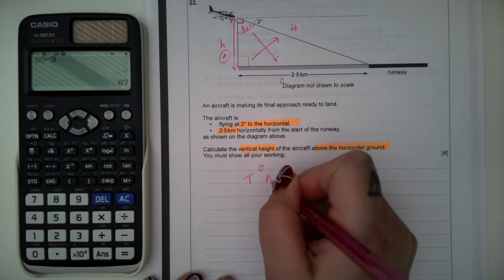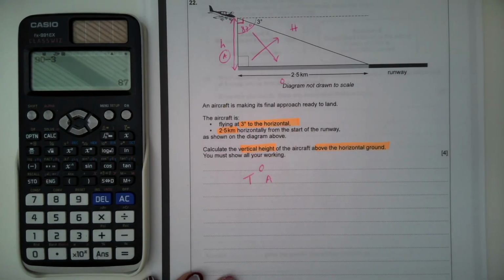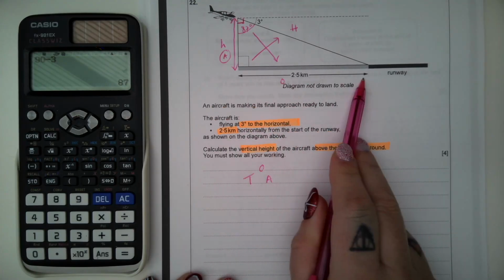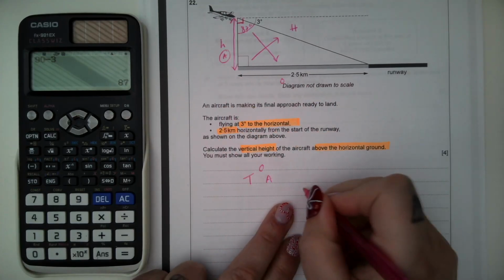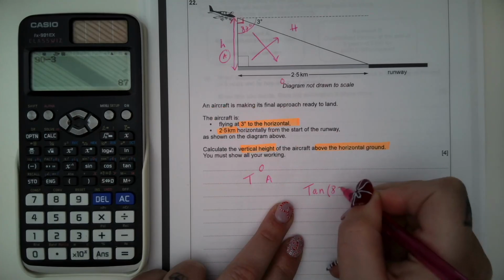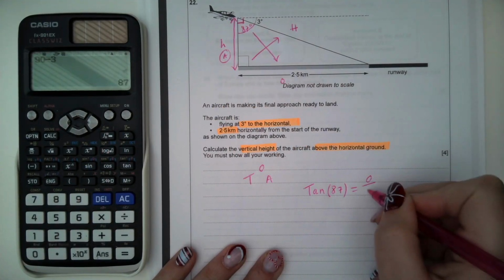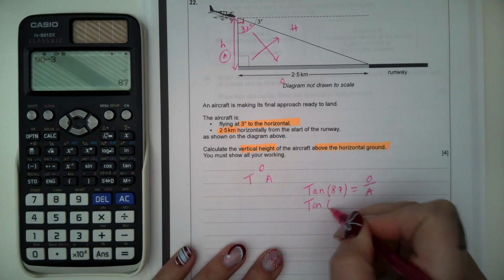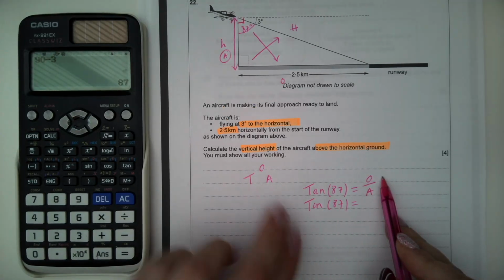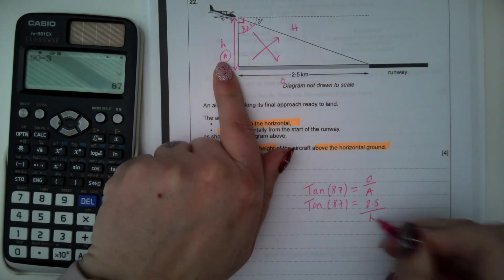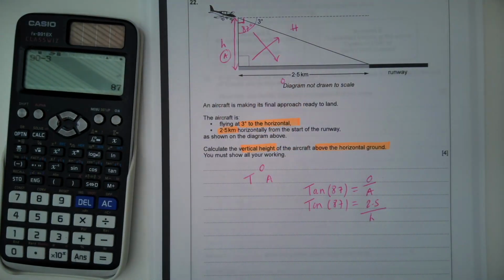So it's O and A. So if you remember SOHCAHTOA for trigonometry, we're dealing with the tan ratio. It's the only ratio that deals with the opposite and the adjacent. Opposite, adjacent. So tan of our angle, we've worked that out to be 87, is equal to our opposite over our adjacent. Let's fill in what else we know. The opposite is 2.5 and the adjacent is the height that we're looking for.